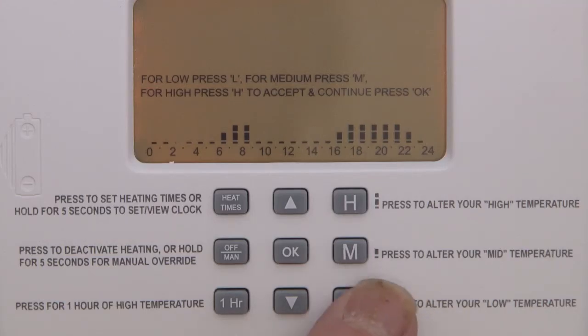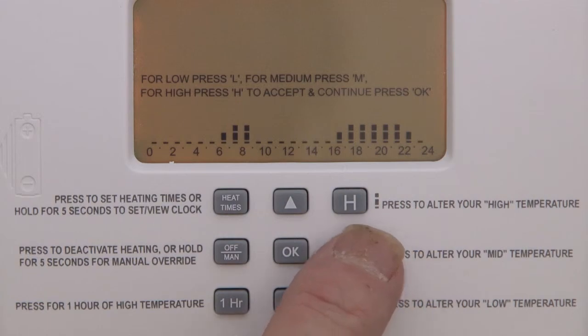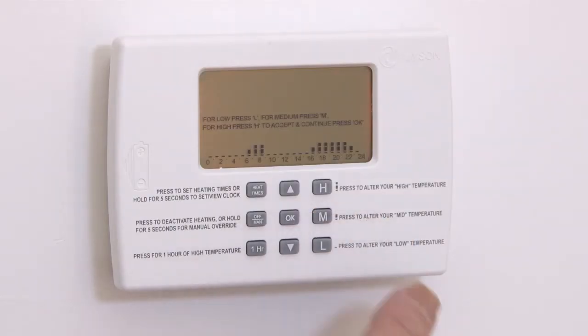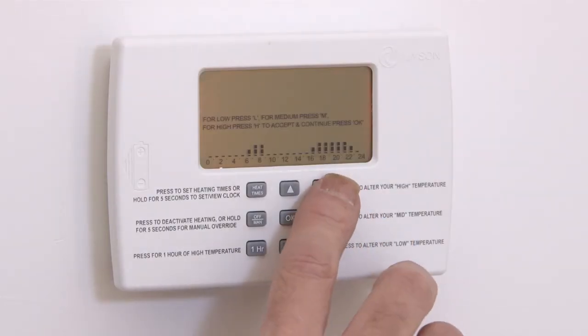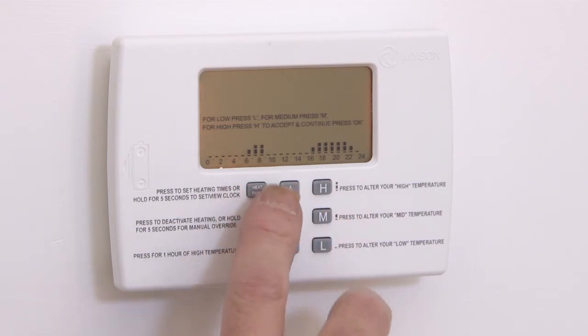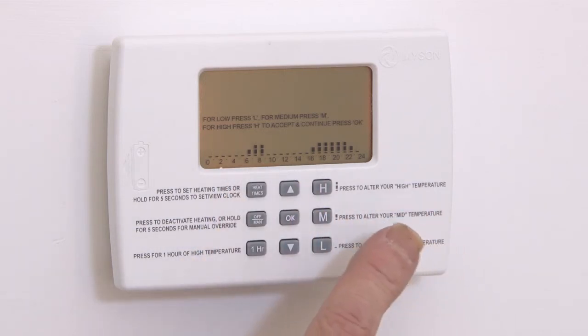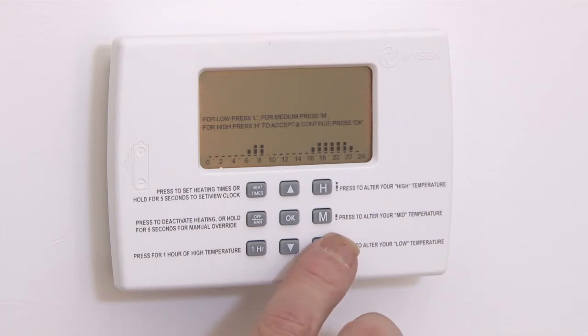Pressing one of the low, mid or high buttons will allocate that temperature setting for that particular hour. So, in the example on screen, we've chosen the low temperature setting during the night. At 6 AM, we've chosen for the heat to turn up to the mid setting to warm the property before getting out of bed. The heating has then been set to high from 7 AM until 9 AM, which is when we leave for work. From 9 AM and throughout the day, we've set the temperature back to low, as the property will be empty.